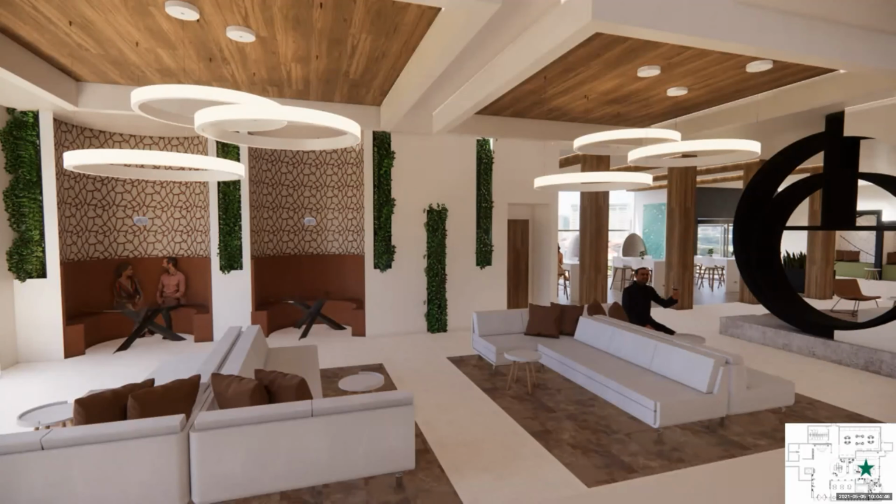That was my thought process. Like I said, the user experience was mentioned, I believe 11% more or 17% more in customer reviews if a hotel had biophilic design incorporated.